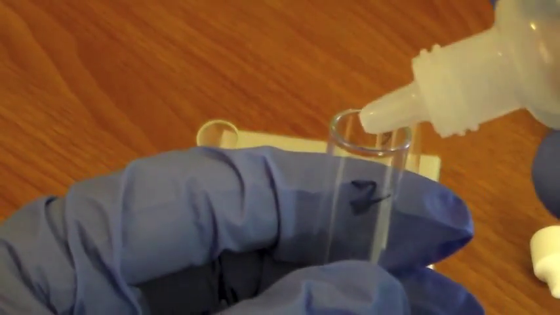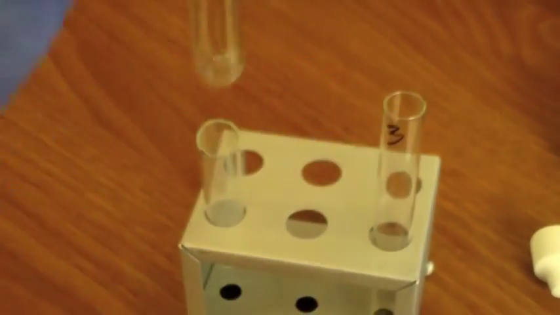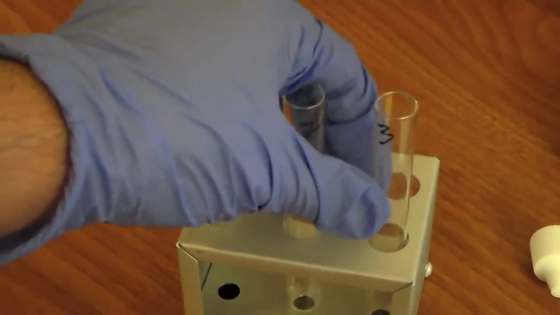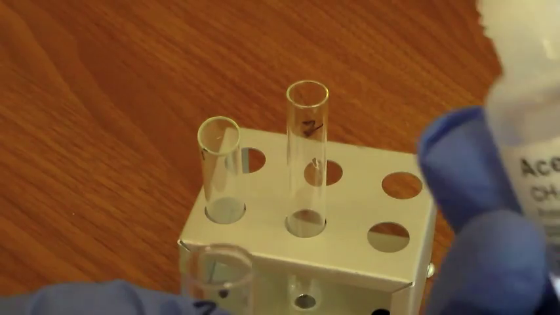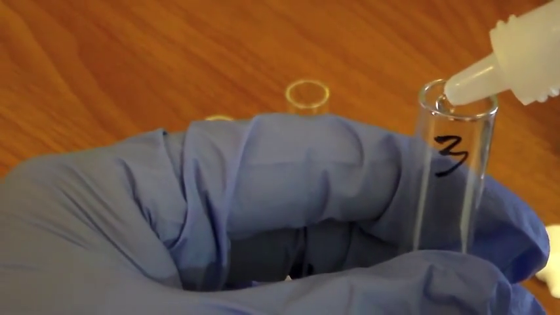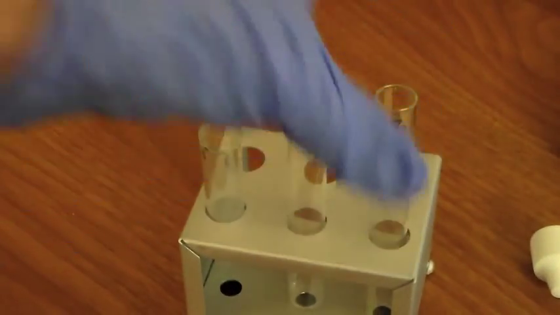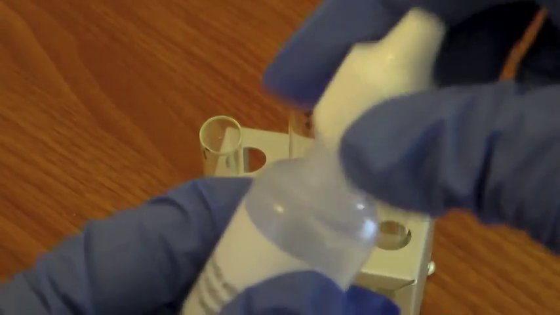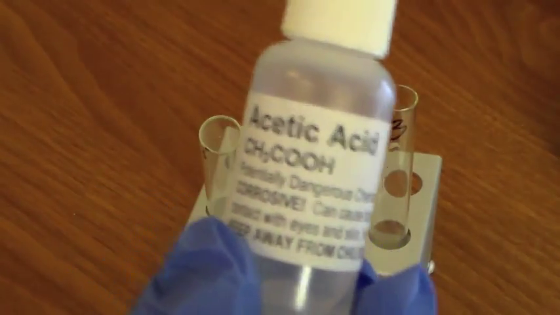Again, 4 drops in test tube 2, and 4 drops of acetic acid in test tube 3. Cap this back up.